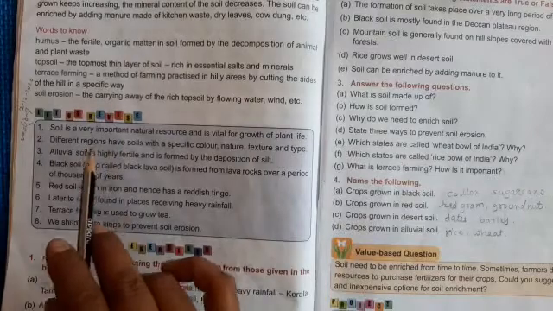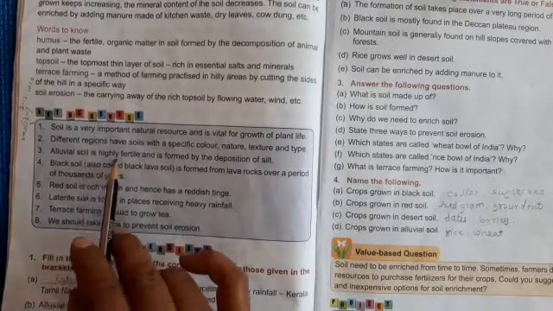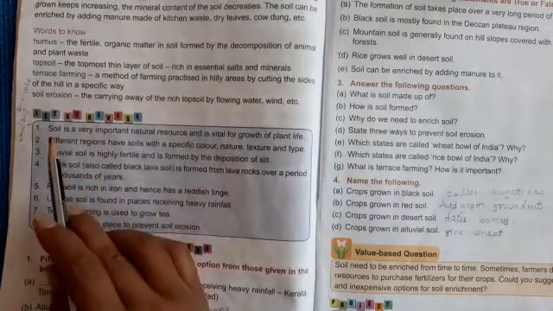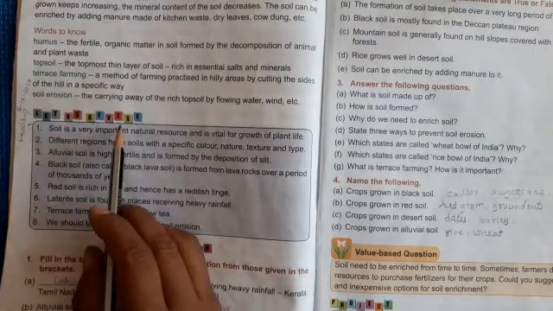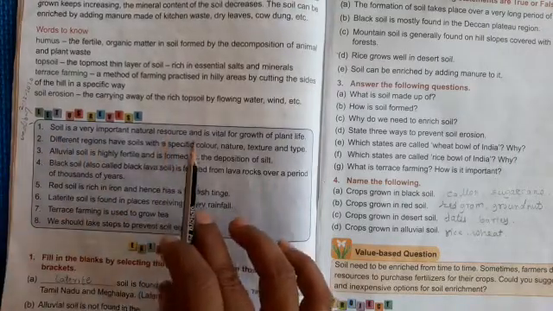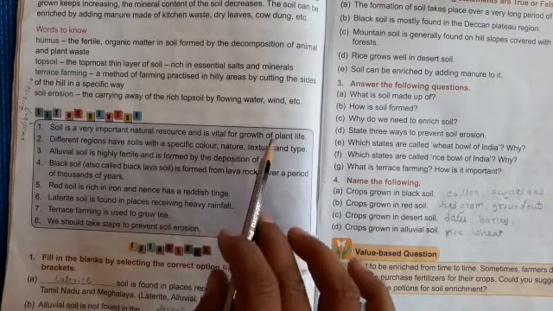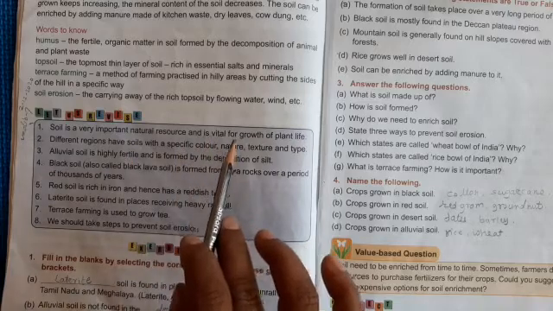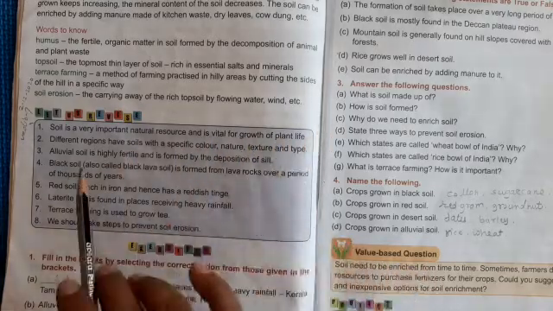See here, kids. It is the lesson revision. Whole lesson revised in some short points. Okay? So see point 1. Let us revise. 1. Soil is a very important natural resource and is vital for growth of plant life.